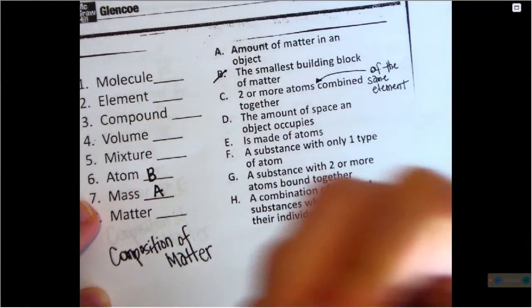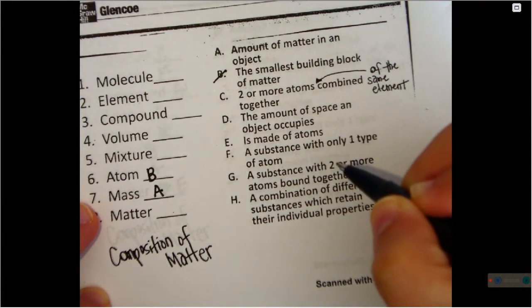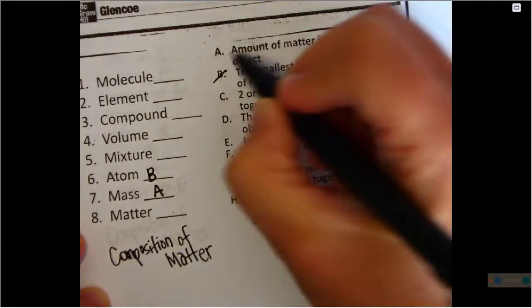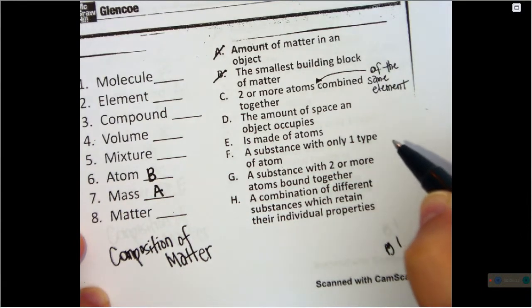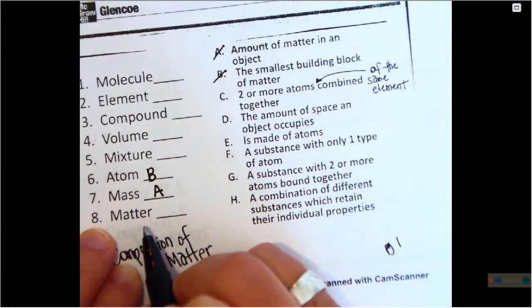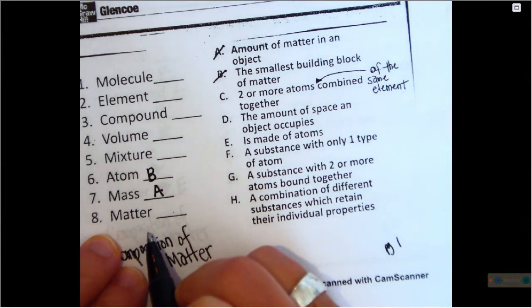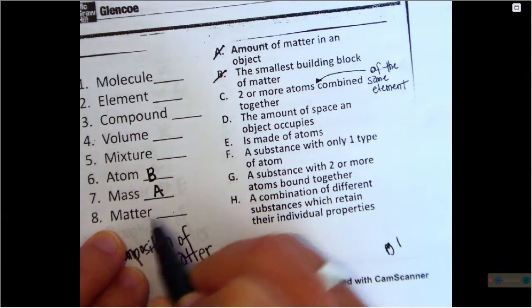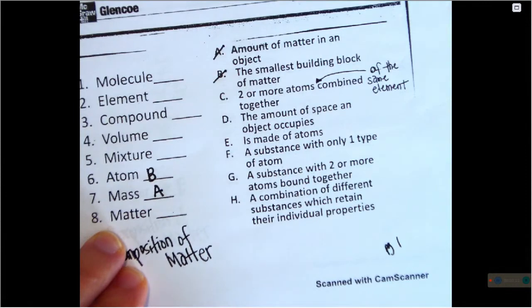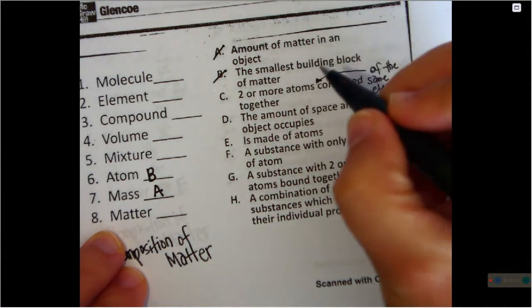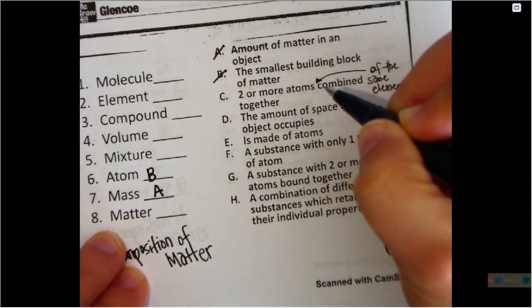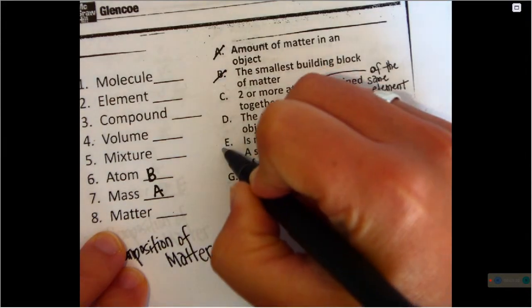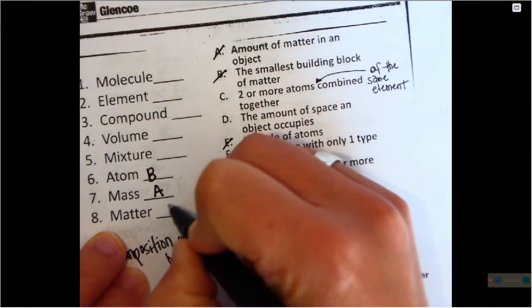So the amount of matter inside you makes up your mass, which is the amount of matter you have, okay? So let's say we want to know what exactly is matter. We just said all of the atoms in us make up matter. So matter is anything that has mass and takes up space. So matter is made of atoms.